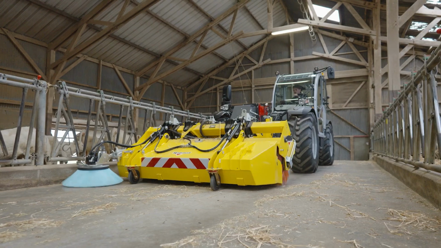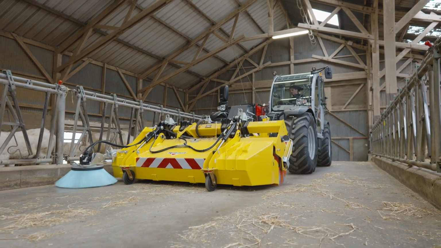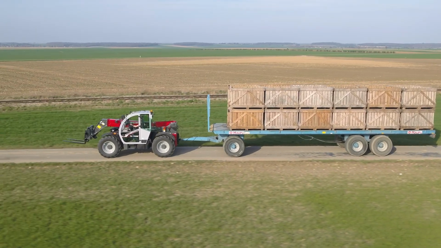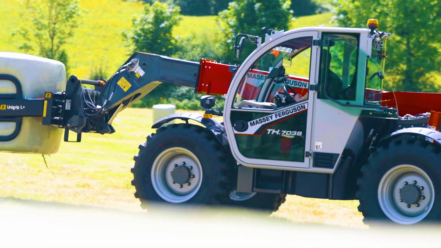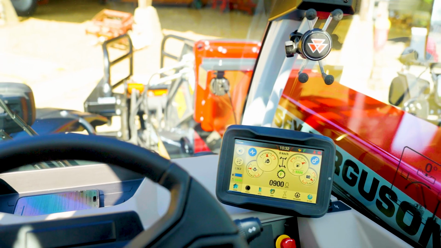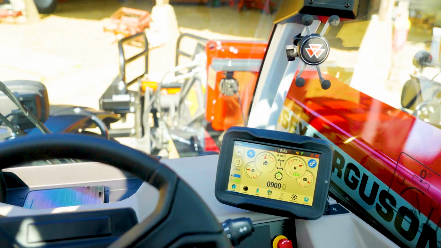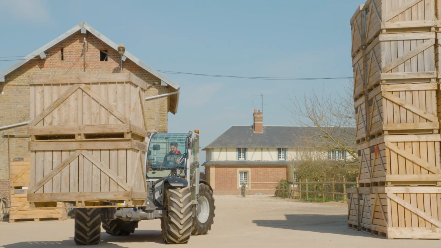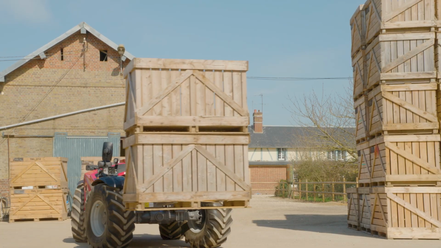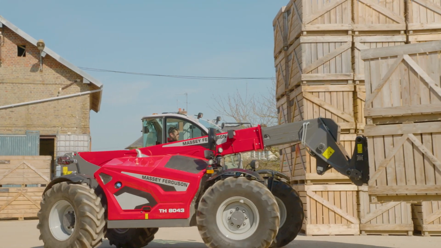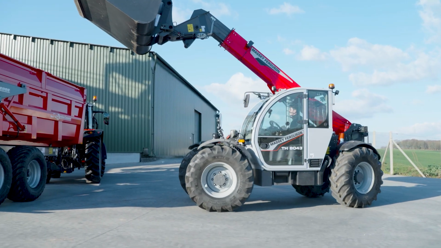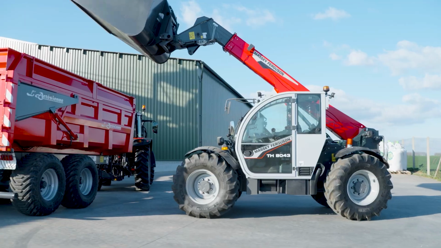In this video, we will discover together how to operate the max speed limiter function on Massey Ferguson telehandlers. This video is intended for vehicles equipped with the 7-inch touchscreen and the Dyna-CT transmission. First of all, the maximum speed limiter function allows you to cap the vehicle's top speed, a helpful safety feature for inexperienced operators or when working in confined areas.